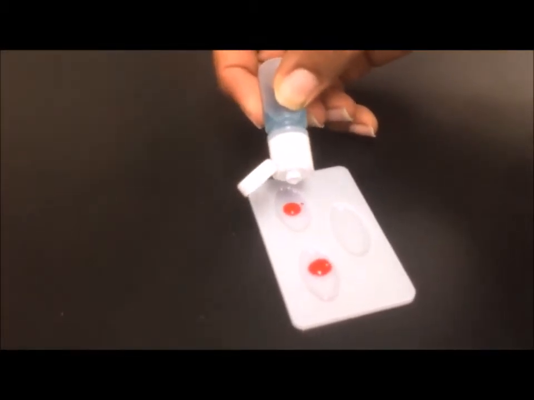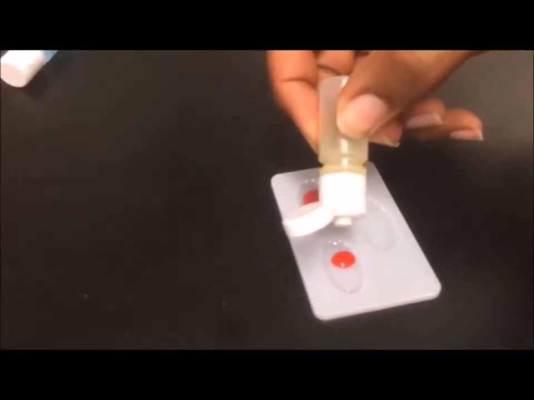In this example, the blood reacted with neither, meaning it did not react with antibody A or antibody B. Thus, we can conclude that it is AB blood.